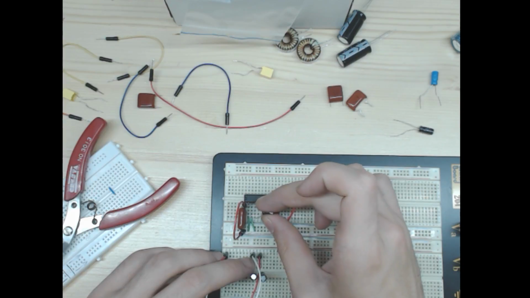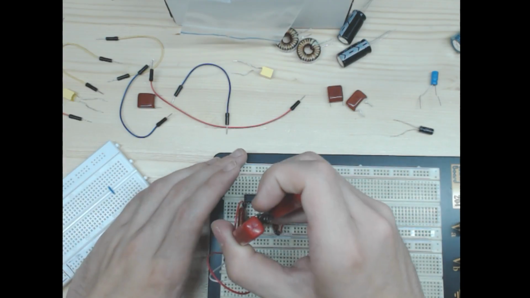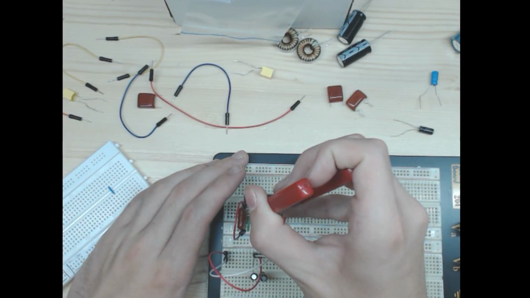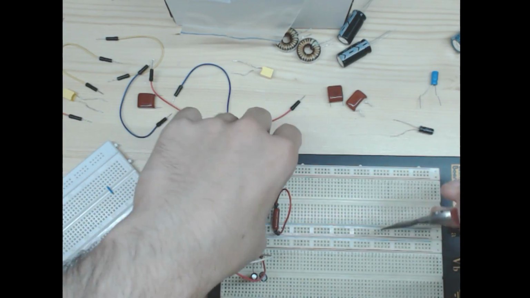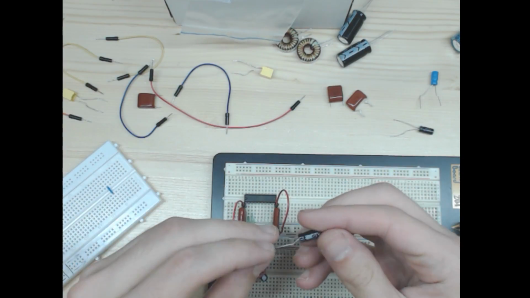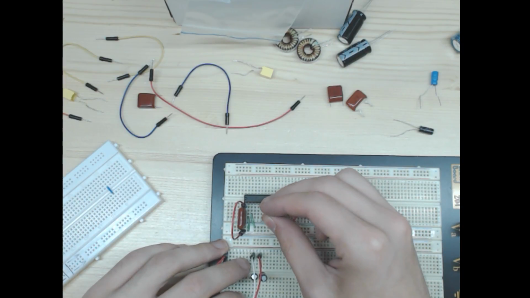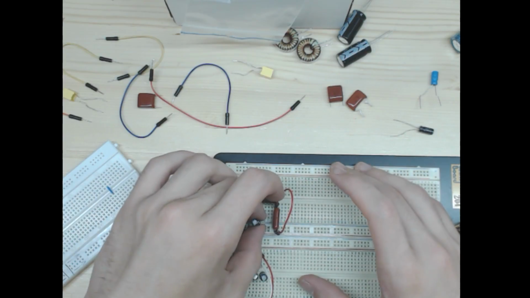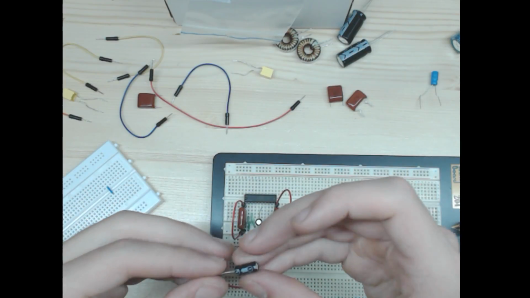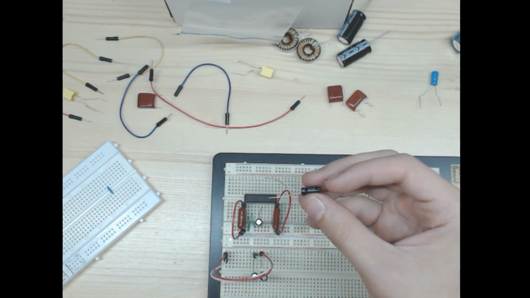So we have mute set to, oh, I set that to high. Set to ground. Then take this left, right, pin right after. We'll use the furthest. And then we need another 1 microfarad capacitor.